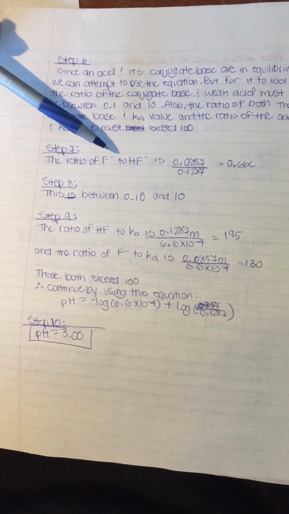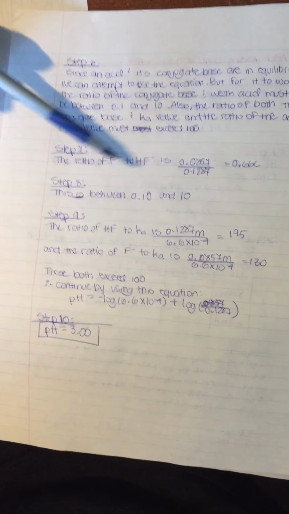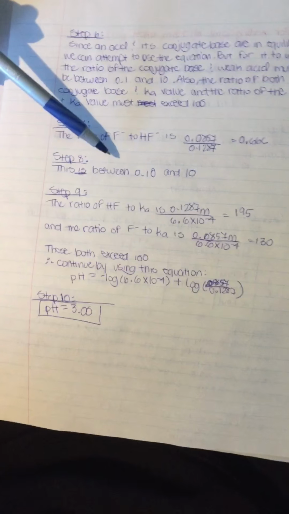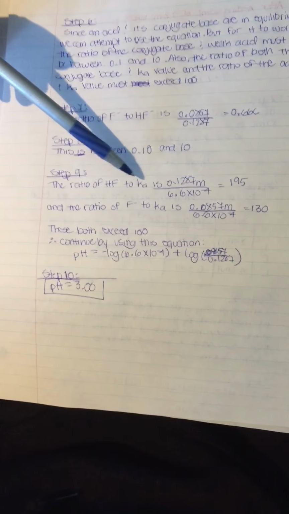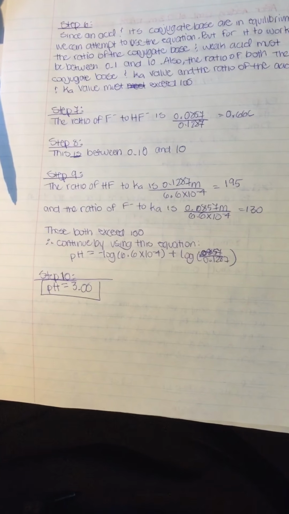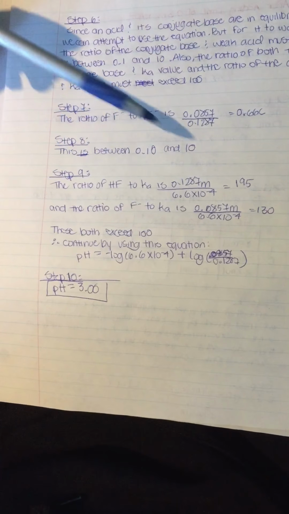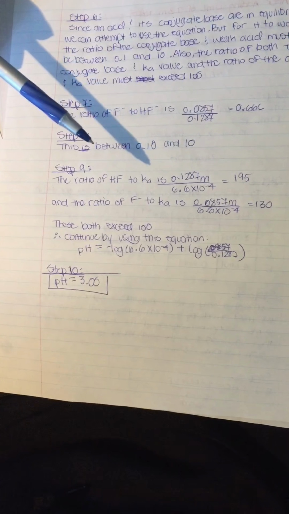Step 7. The ratio of F to HF is 0.0857 over 0.1287, which equals 0.666. Step 8. This is between 0.1 and 10. Step 9. The ratio of HF to Ka is 0.1287 molar over 6.6 times 10 to the negative 4, which equals 195. And the ratio of F to Ka is 0.0857 molar over 6.6 times 10 to the negative 4, which equals 130.